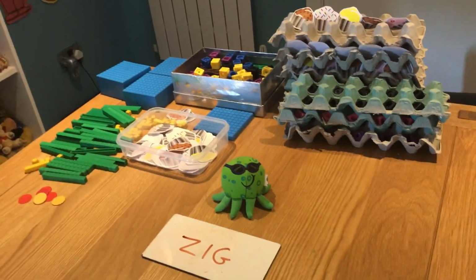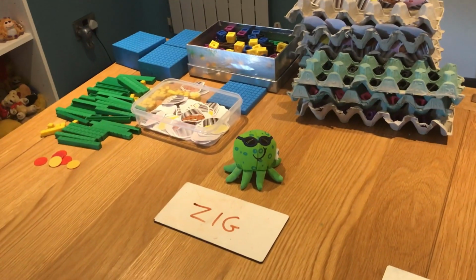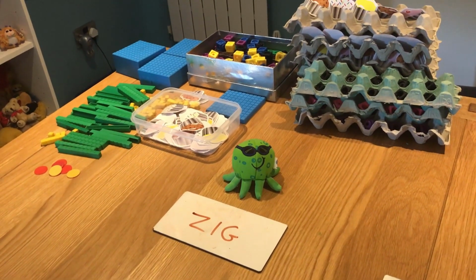Lydia, 15. So 15 is odd, so add 20. So 15, 25, 35, 34. Fantastic. Zig, what about you? You've got half of 34. Half of 34 is 17.